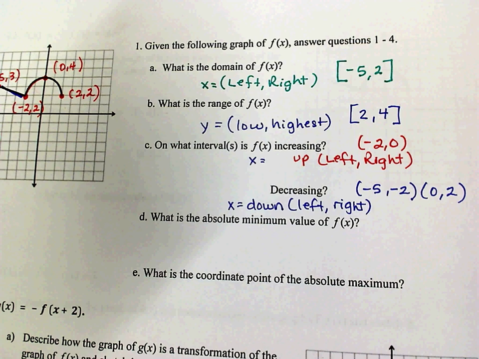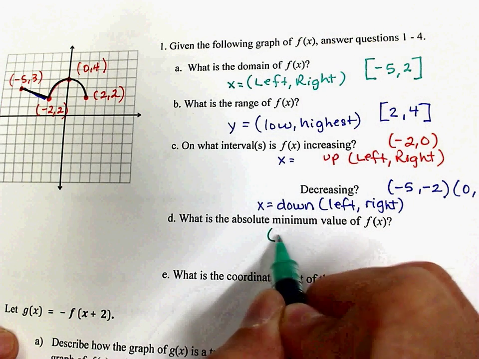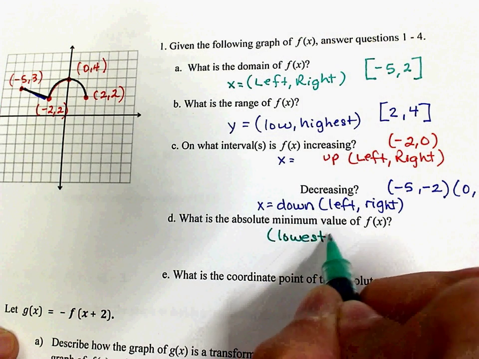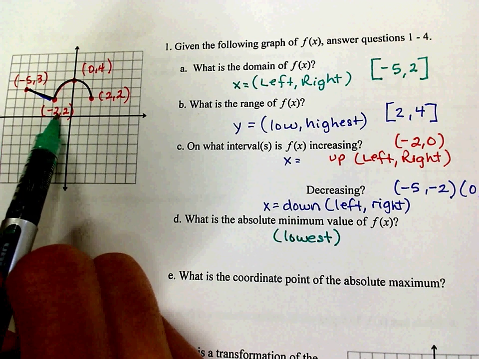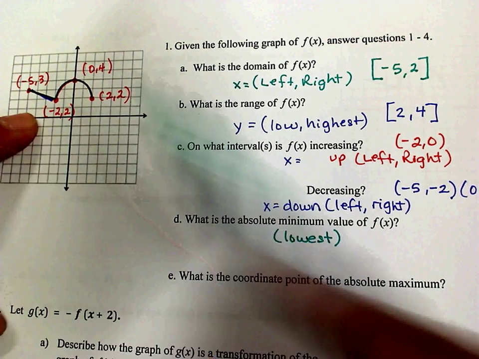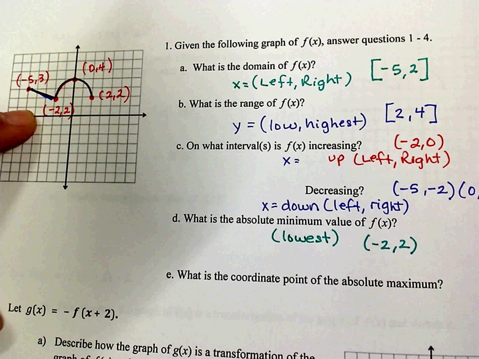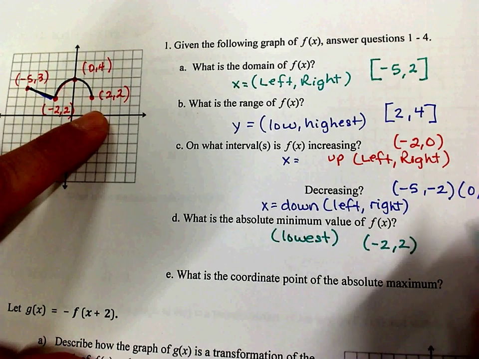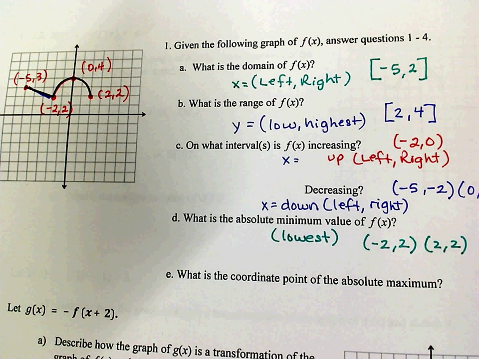All right. Part D. What is the absolute minimum? Minimum is your lowest. What is your lowest point right here? Negative 2 and 2. Is that your lowest? Okay. Do you have another one? Which one is that? 2, 2. Because they are at the same place. So negative 2, 2 and 2, 2.